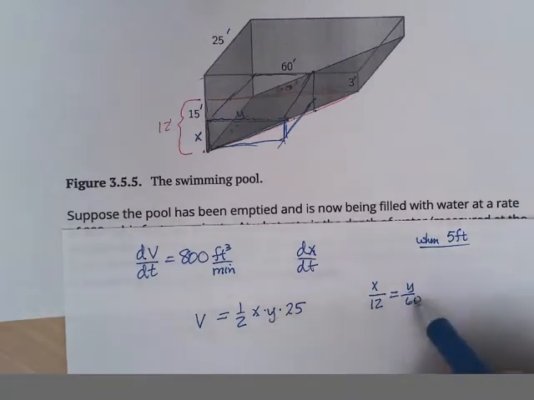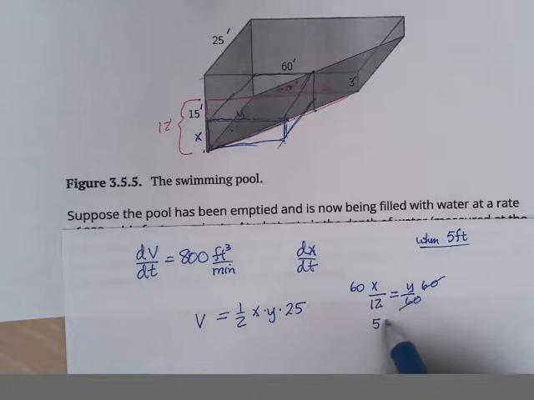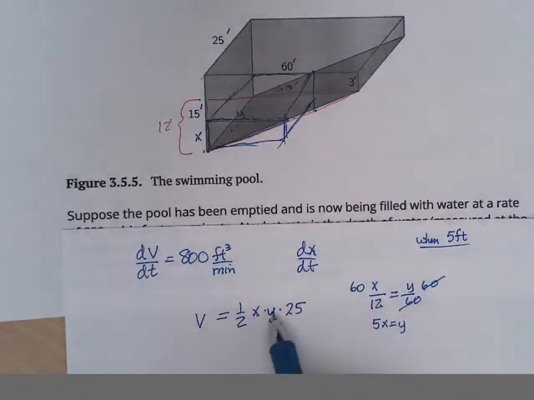So I want to get rid of the y, so I'm going to multiply both sides by 60. And 60 divided by 12 is 5, so 5x equals y. And I'll put that in here, so I get V is 1/2 times x times 5x, so 5x squared times 25.